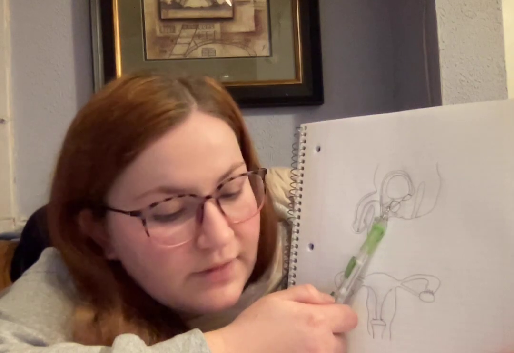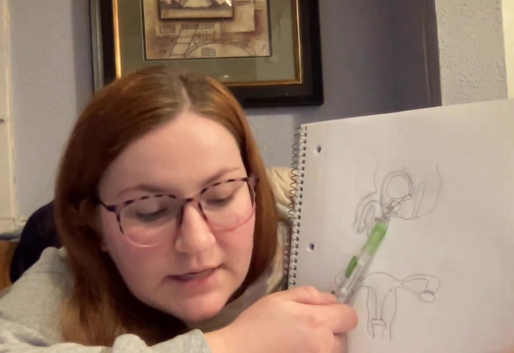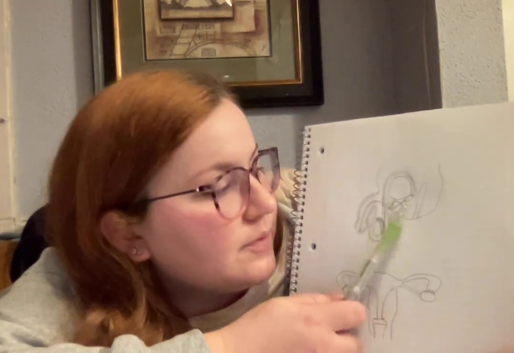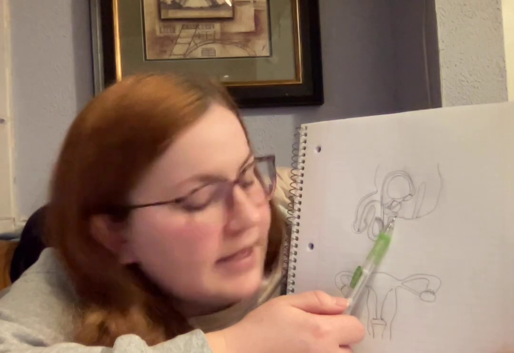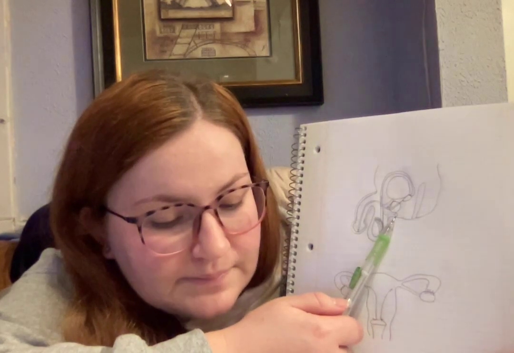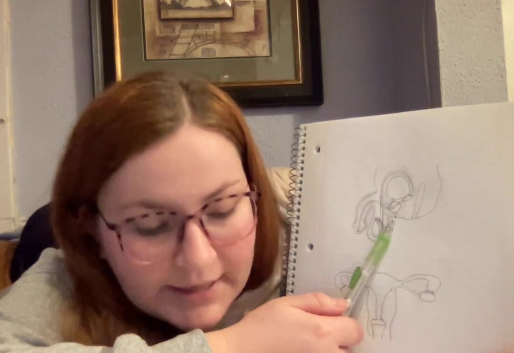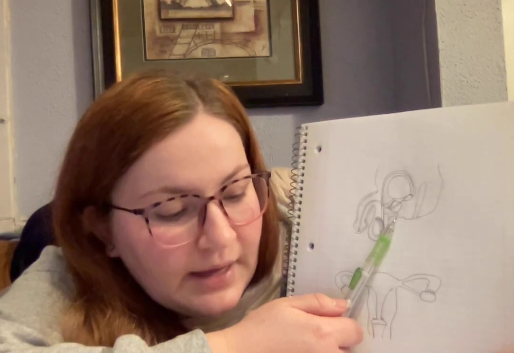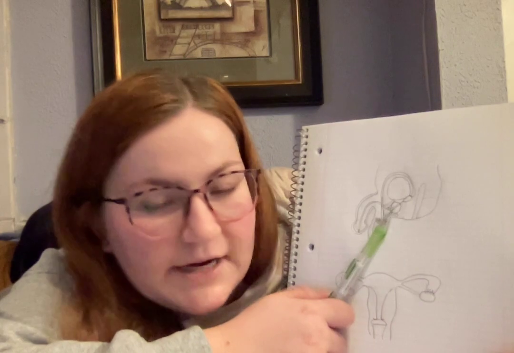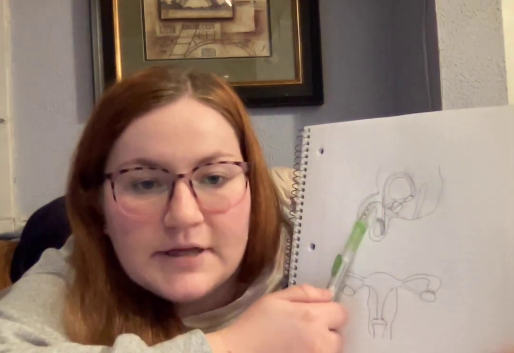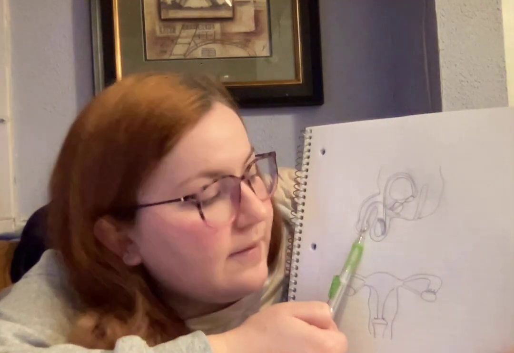Then we have the ejaculatory duct, which passes through the prostate gland, which is underneath the urinary bladder, and right underneath that is the bulbourethral gland. The sperm come in through the ejaculatory duct and then get released through the urethra as well.